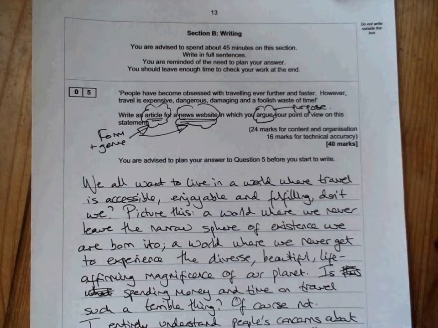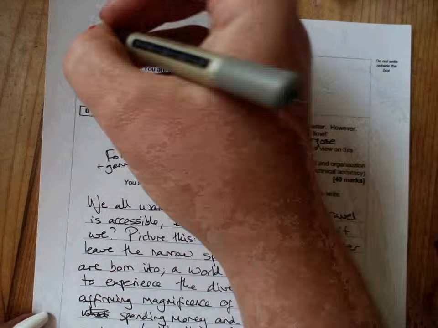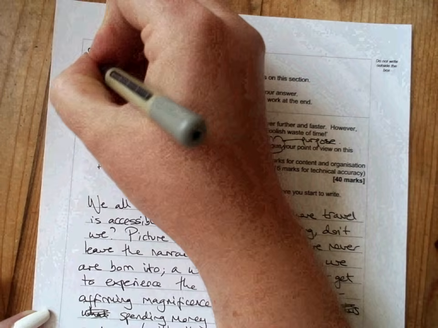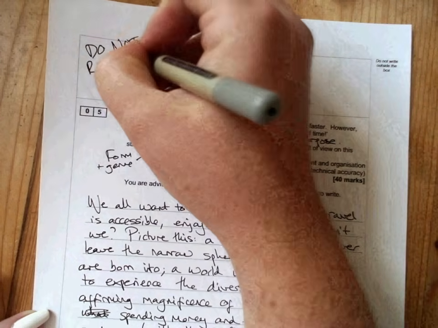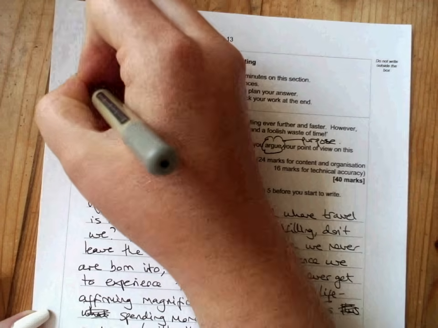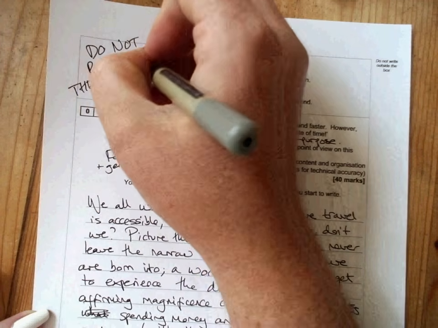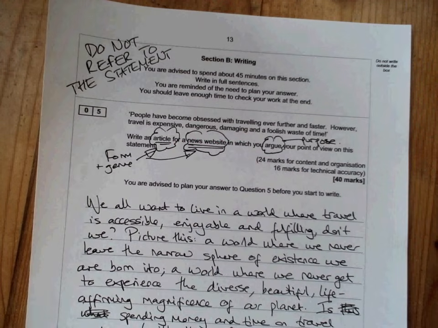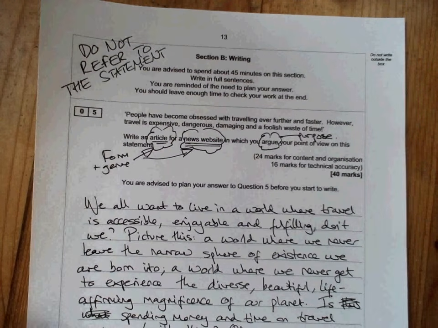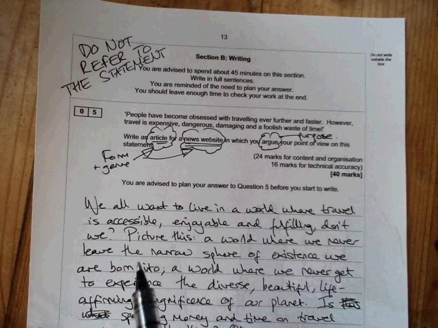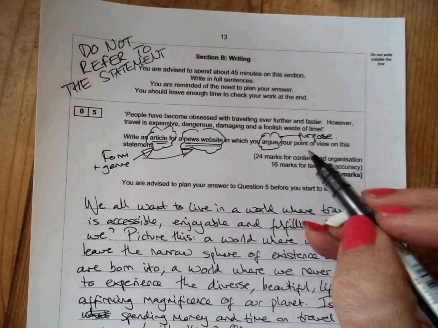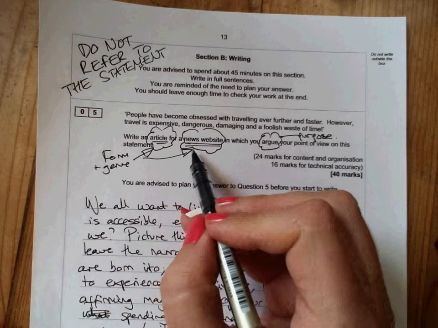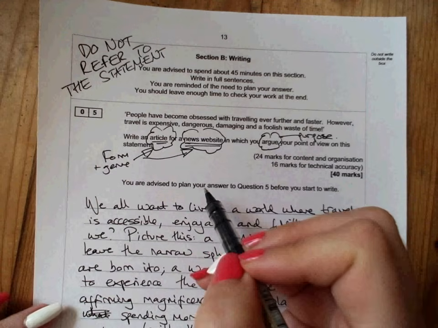My main tip for this, and I say this to my class all the time, is do not refer to the statement. If you can hear a weird noise, it's my dog snoring. I want you to imagine you've read this somewhere, you've been motivated, you think, oh, that's an interesting topic, I'm going to write an article on this topic, but I don't want anyone saying I agree with the statement above. Where would you ever see, on a news website, an article that starts off, I agree with the statement above?